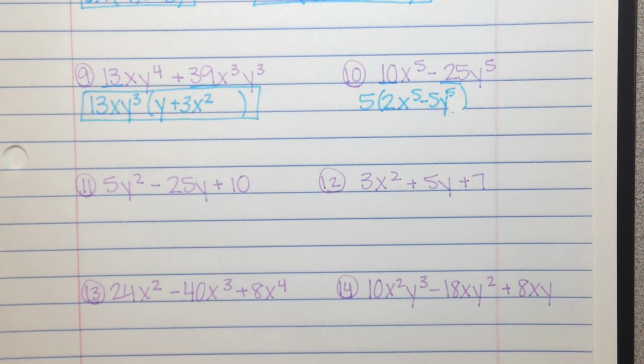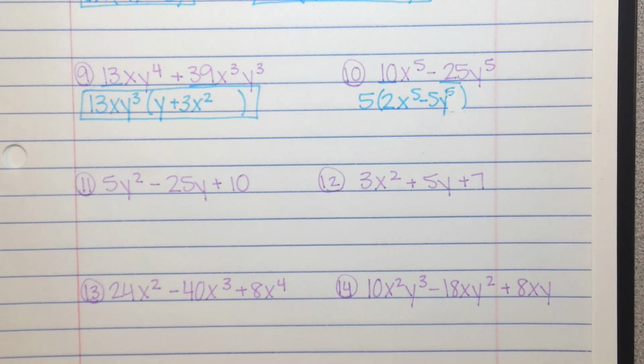All right, we have just a few more. And again, I know that these look complex, and we're doing a lot of them, but the more you practice, the better you're going to get.